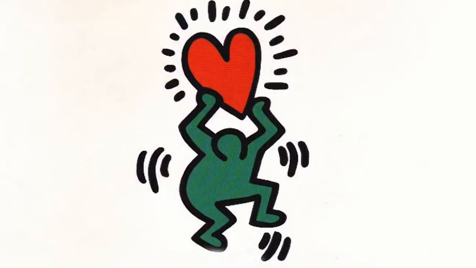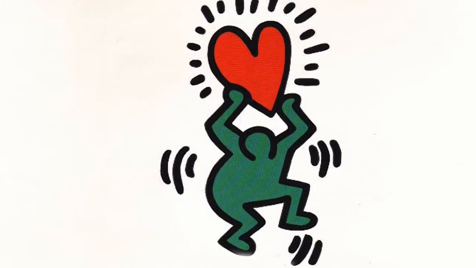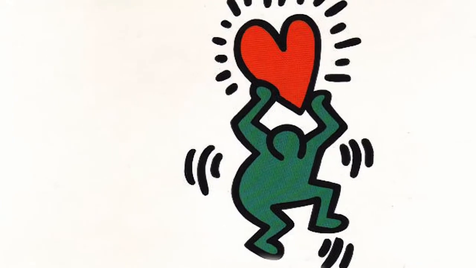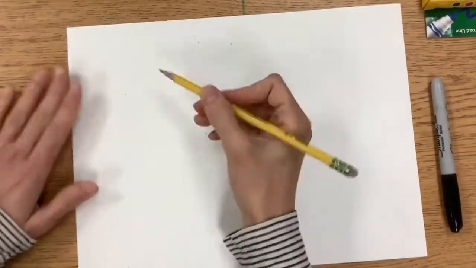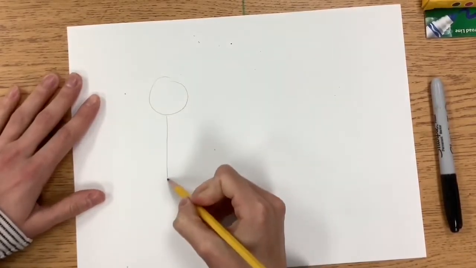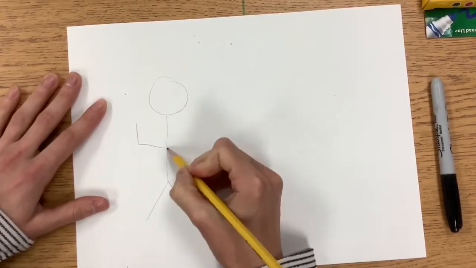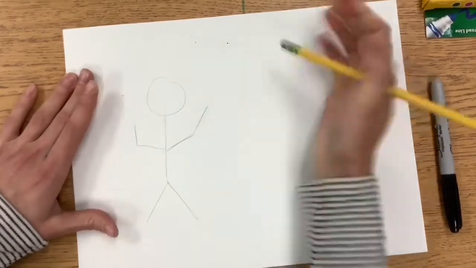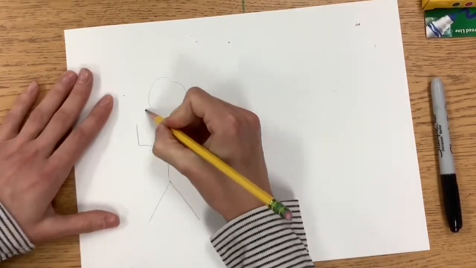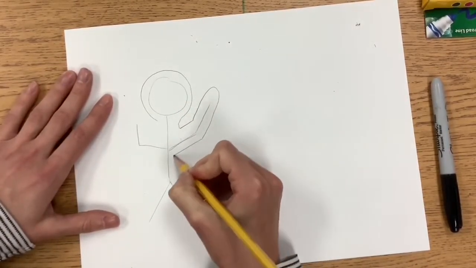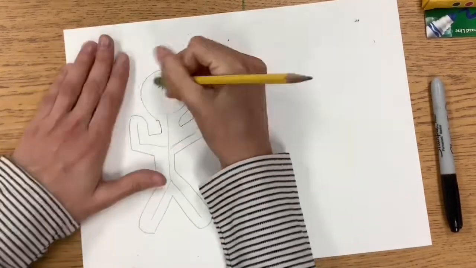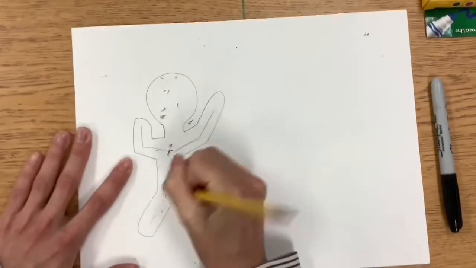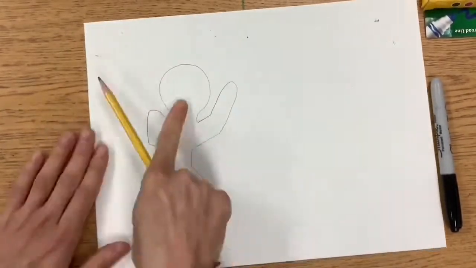Today we are going to make a human body inspired by the figures and artworks of Keith Haring. We are going to start with a pencil. And I know it might seem silly because this is art, but we're actually just going to draw a simple stick figure. Then we are going to make a big bubble around our stick figure. After you make your bubble around, you'll erase the stick figure inside.